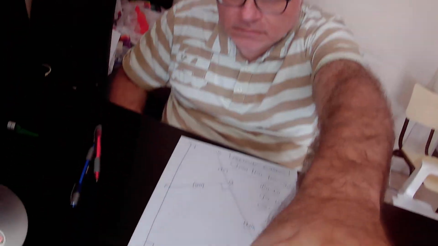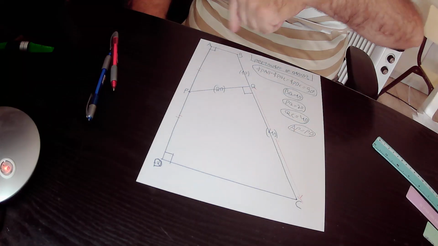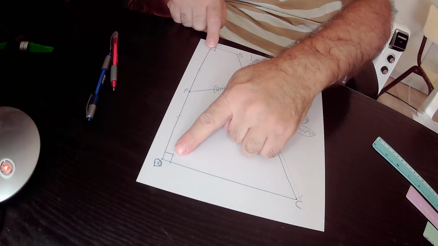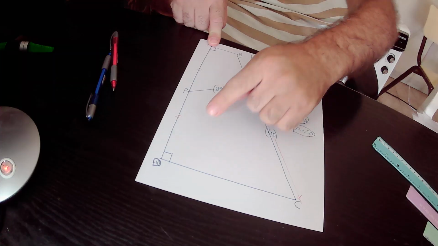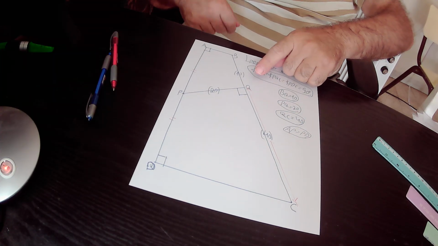Now in this lecture we find out the perimeter of quadrilateral ABCD. In the drawing we have quadrilateral ABCD. Those two angles are both right angles. This is angle PQC, this is also a right angle.